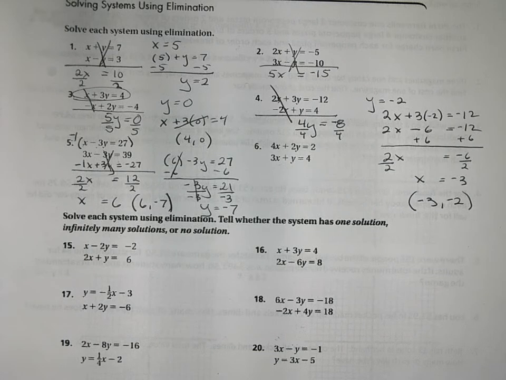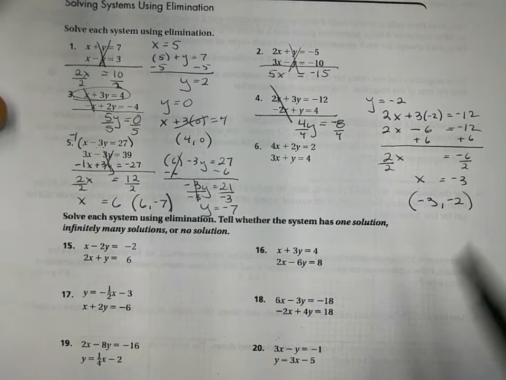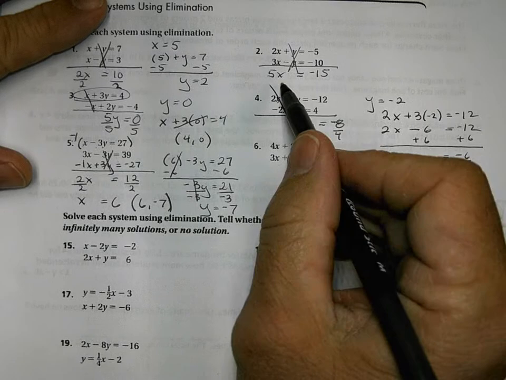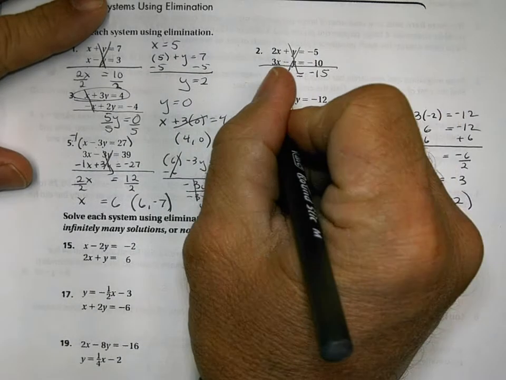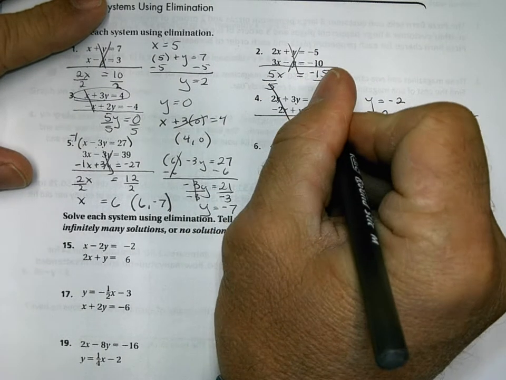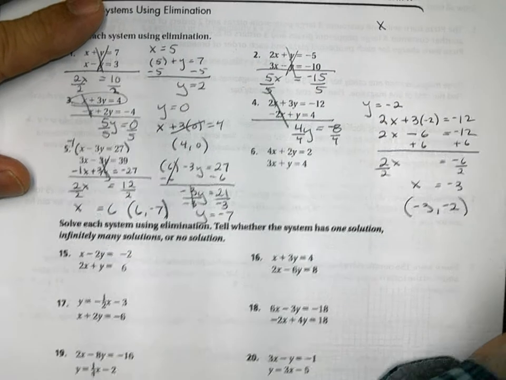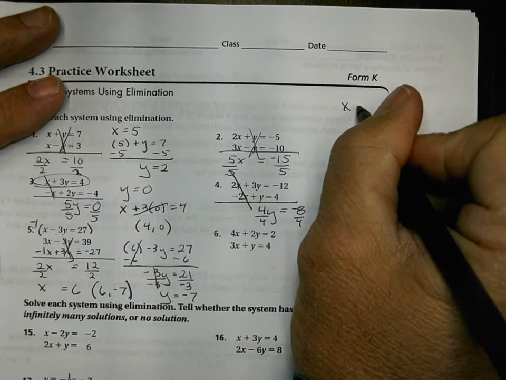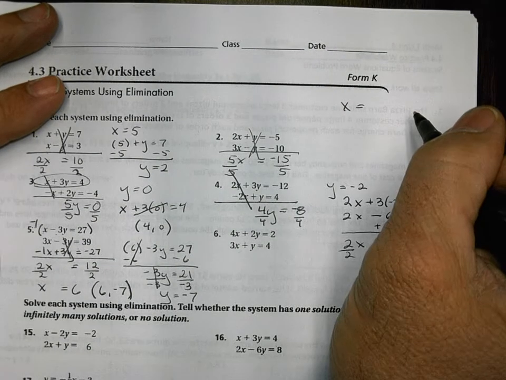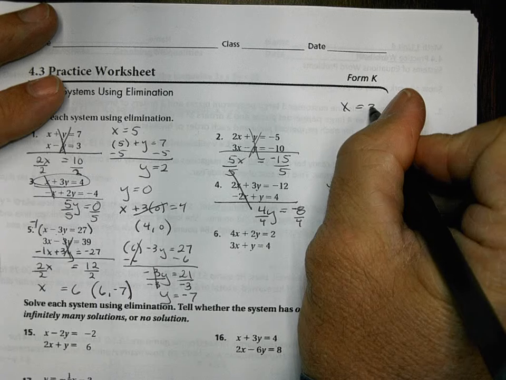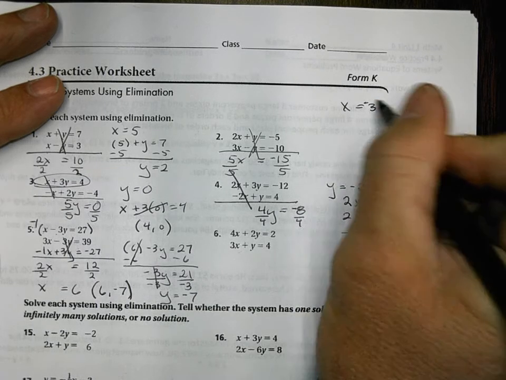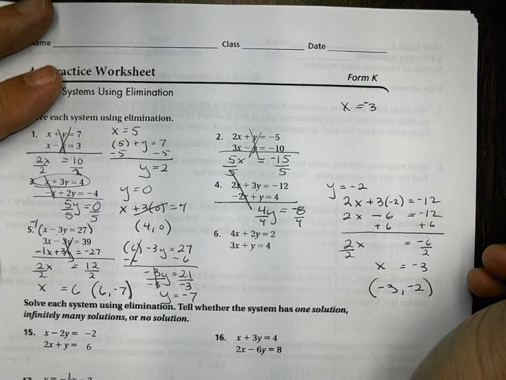Okay? Oh, I never finished number 2, did I? Let's go back and finish number 2. We have 5x equals negative 15. We divide both sides by 5, and we get x. Can you guys still see that? X equals negative 3. Don't forget your negative. And now we'll substitute.